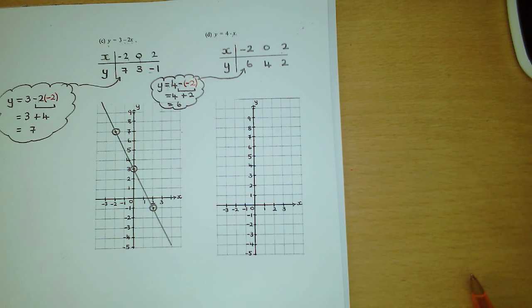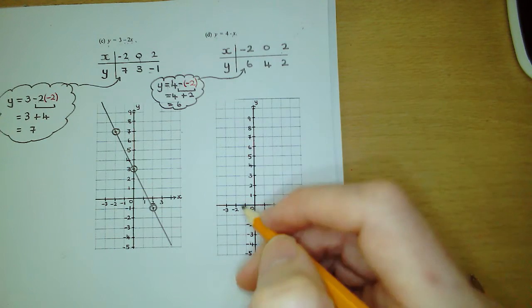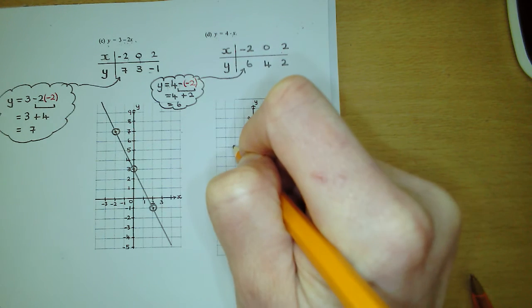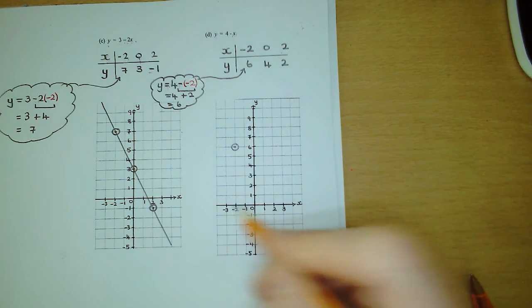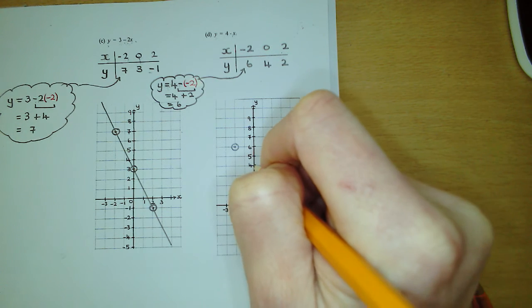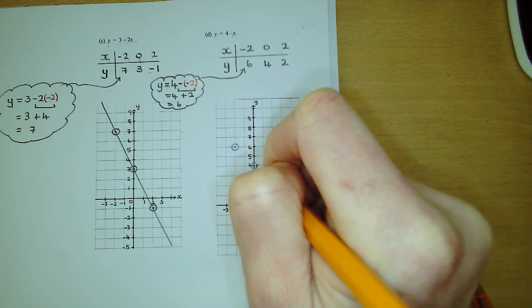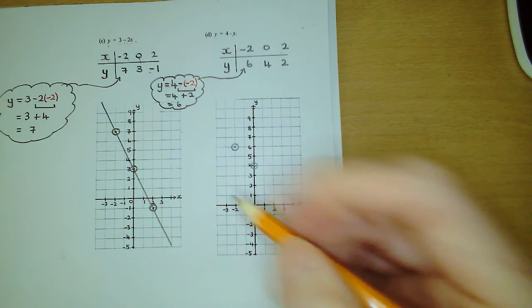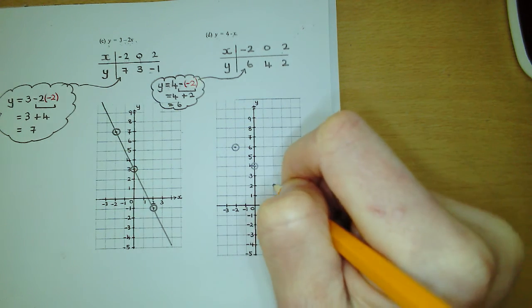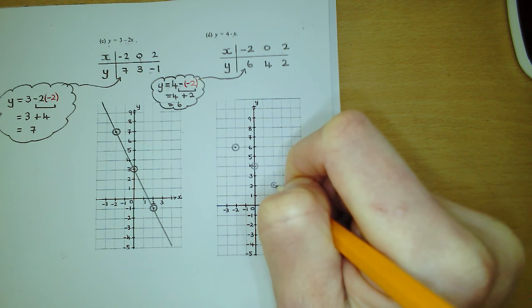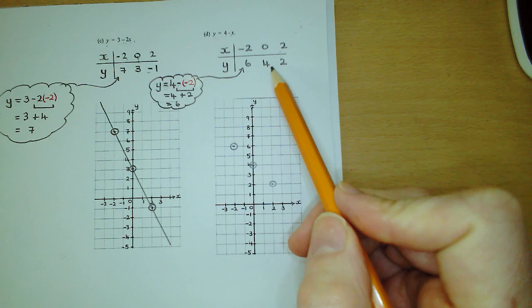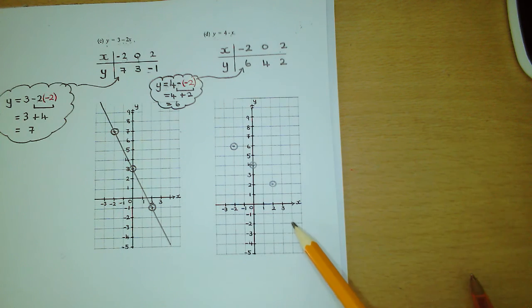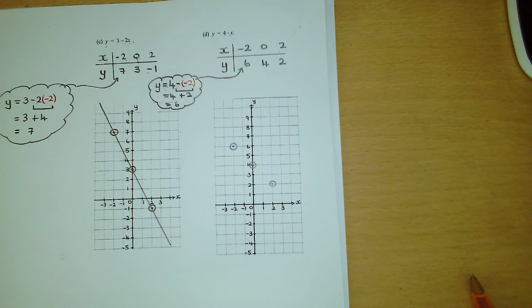So now we're going to plot the 3 points. So -2, 6, along to -2 and up to 6. Next point 0, 4, along the x-axis to 0, up 4. And then the next point is 2, 2. So along the x-axis to 2 and then up 2. And there's point number 3. So again, if we've calculated the y values correctly in the table and we've plotted the points correctly, they'll all lie in a perfect straight line.